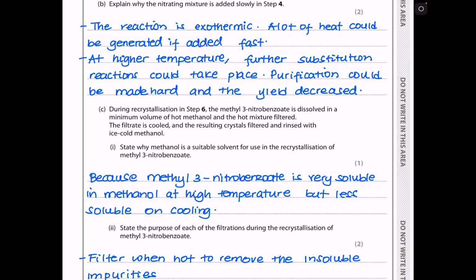In part C, during recrystallization, in step 6, the methyl 3 nitrobenzoate is dissolved in a minimum volume of hot methanol and the hot mixture filtered. The filtrate is cooled and the resulting crystals filtered and rinsed with ice cold methanol. State why methanol is a suitable solvent for use in the recrystallization of methyl 3 nitrobenzoate.